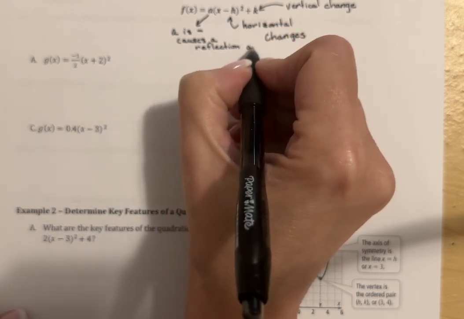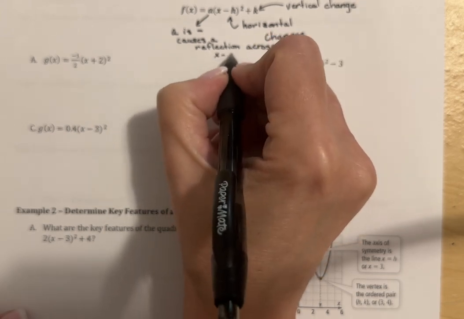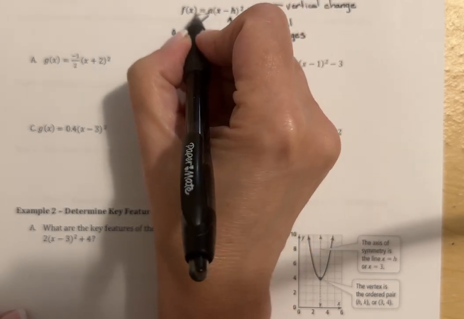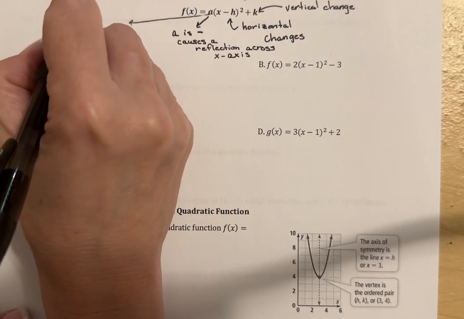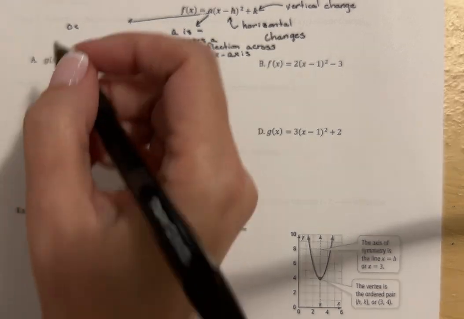Across the x-axis. Now if a is between 0 and 1, I want you to think decimal, I want you to think fractional values.